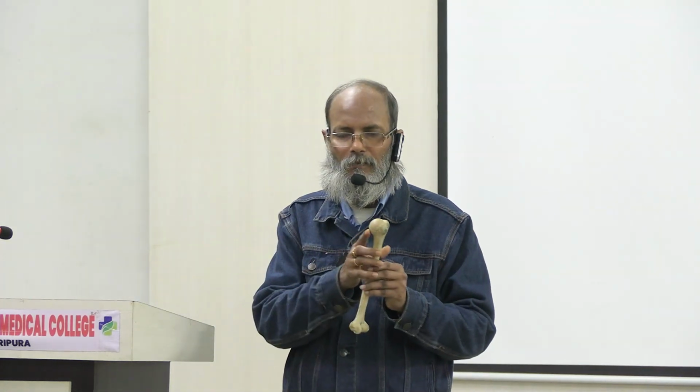Now at two places this capsule is deficient. Near the supraglenoid tubercle, from where the long head of the biceps is coming down. And another is at the inferomedial part of the neck, which is protected by the long head of triceps and teres major.